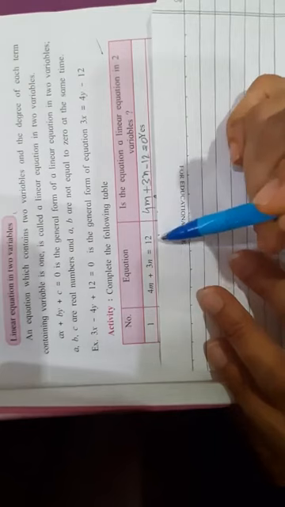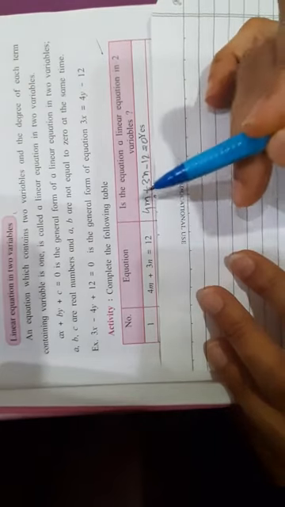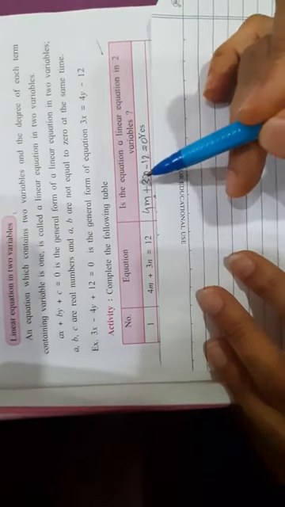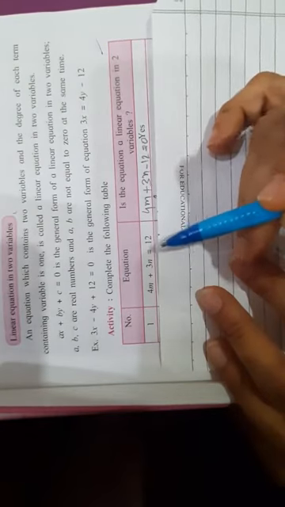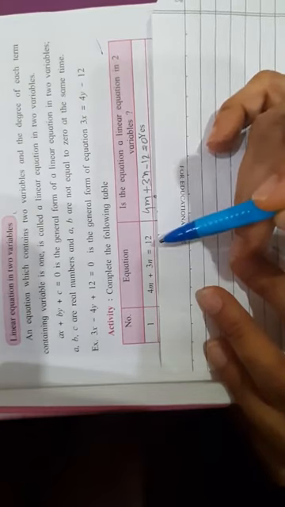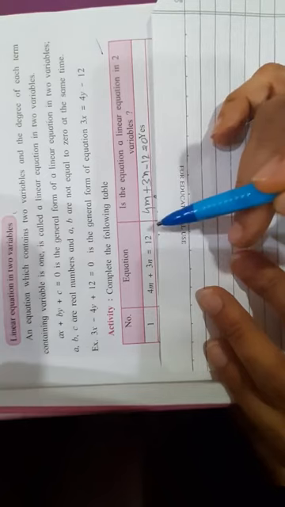Now, first we take the table of your textbook, page number 1, in which we have to identify whether the given equation is a linear equation in two variables or not.